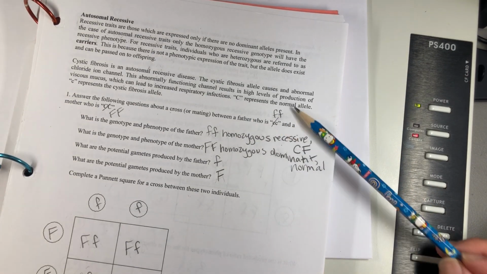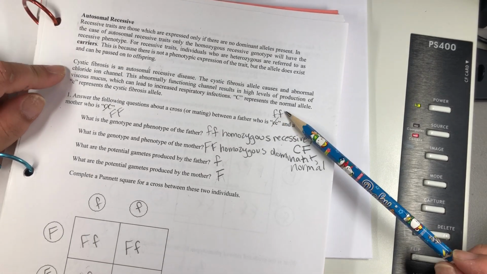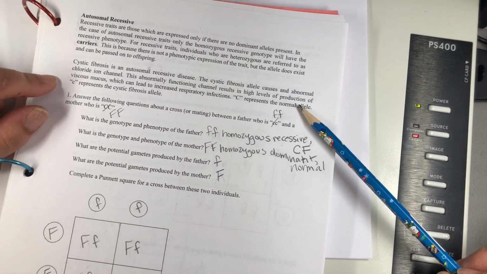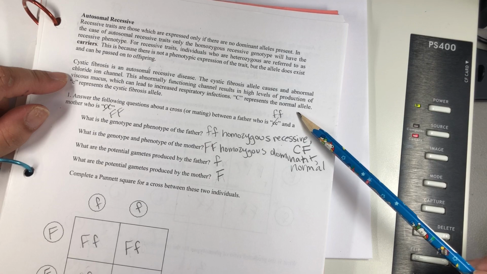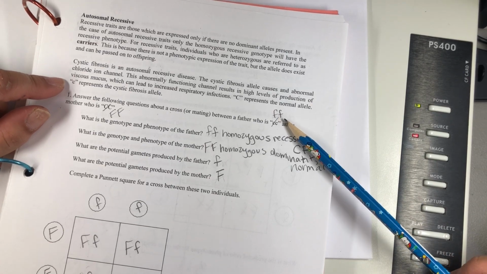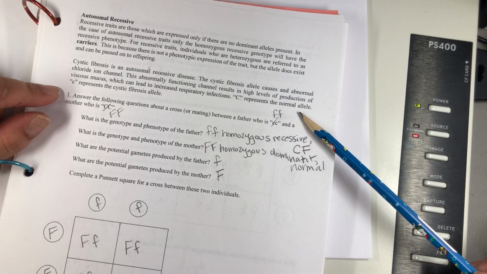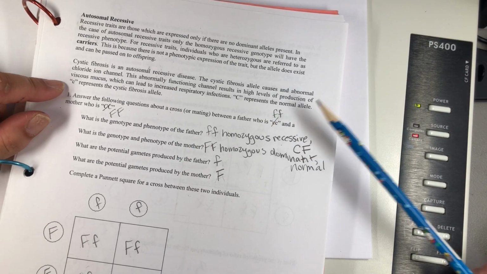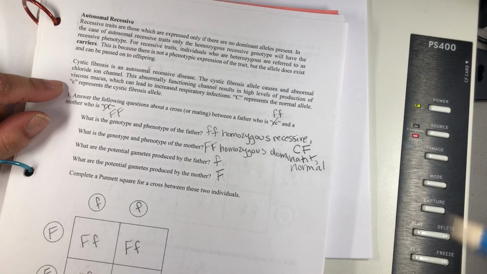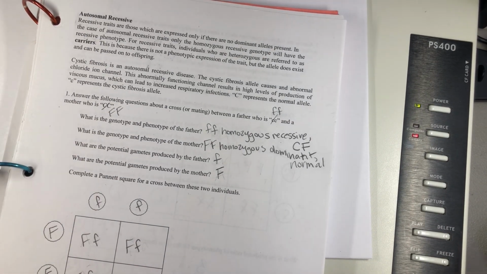What I did, this is for cystic fibrosis, which is an autosomal recessive disease. The cystic fibrosis allele causes an abnormal chloride ion channel. This abnormally functioning channel results in high levels of production of viscous mucus, which can lead to increased respiratory infections. Big C represents the normal allele, and little c represents the cystic fibrosis allele.